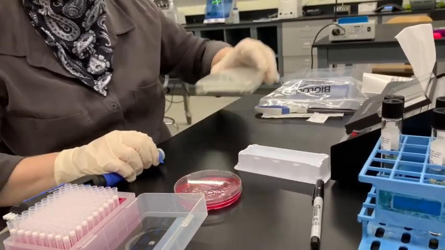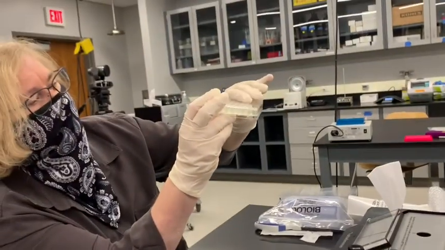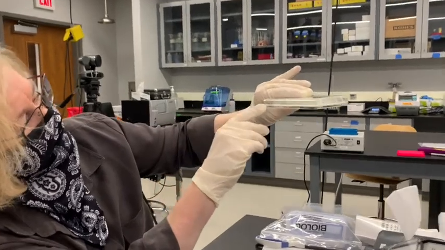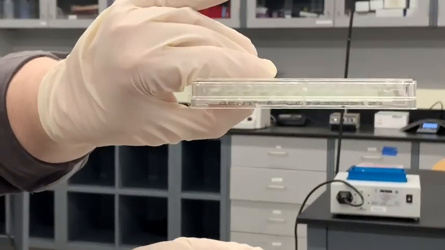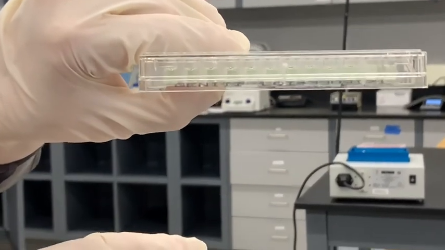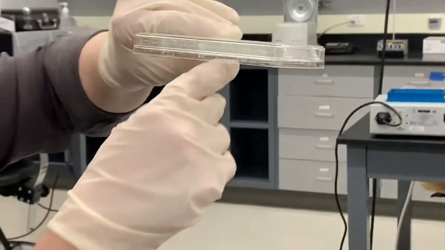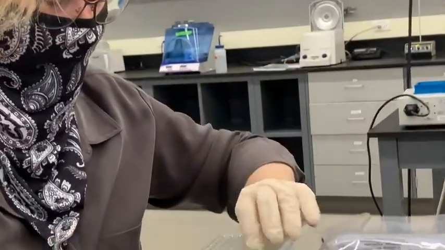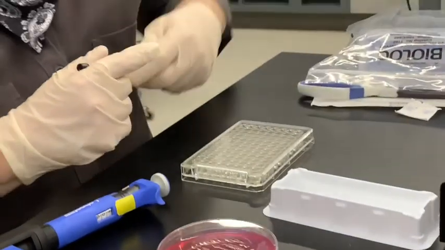All right, and I'm just gonna check to make sure all the wells are even, and I can see that they are, just because I skipped one well and that made me nervous, and so I thought I'd better check, and they are indeed. Did that get labeled? Yes, it did.